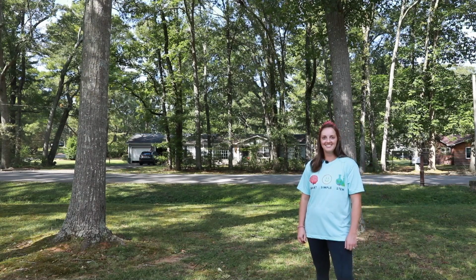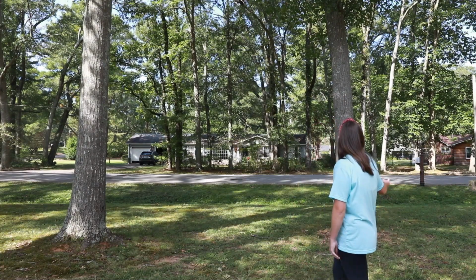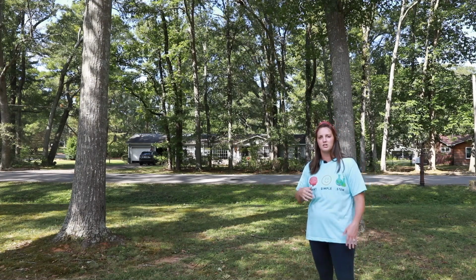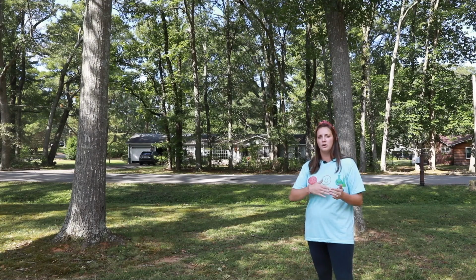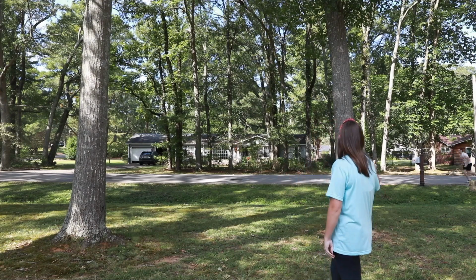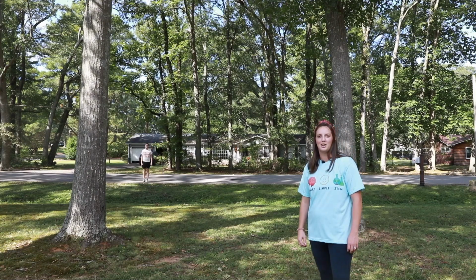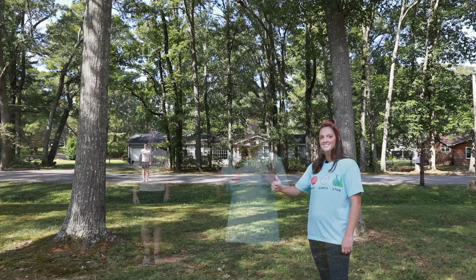Blink and you'll miss it. Thanks, Stevie. Now, we're going to show deceleration as well. So acceleration is more specifically going from slower to faster. So now Stevie's going to show us deceleration, or going from a faster speed and slowing to a slower speed. So come into frame real fast and now slow down. Great job, Stevie. Thanks.